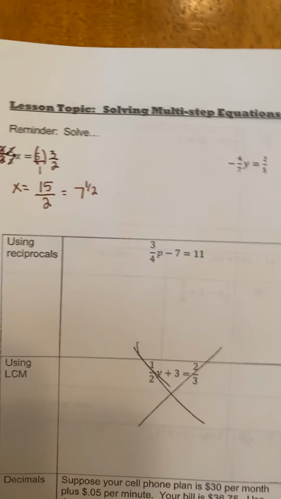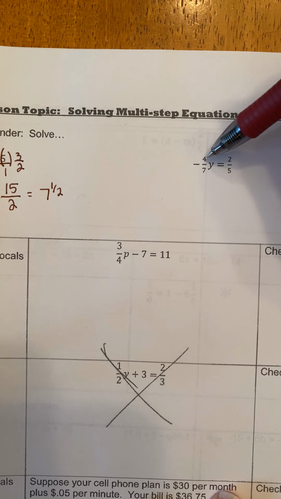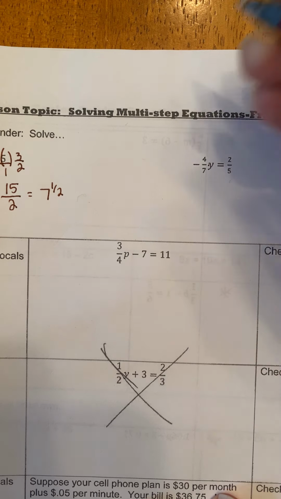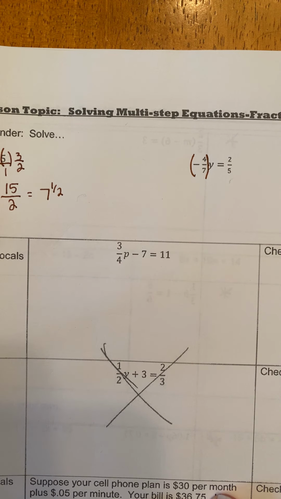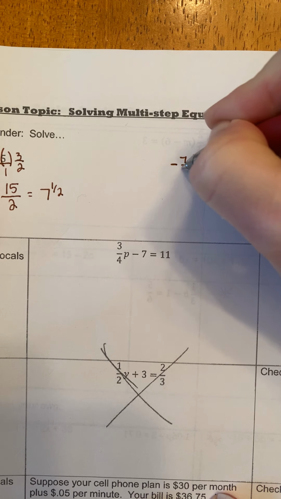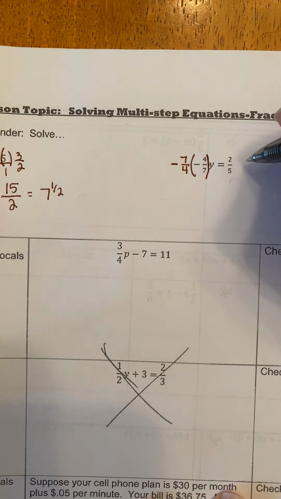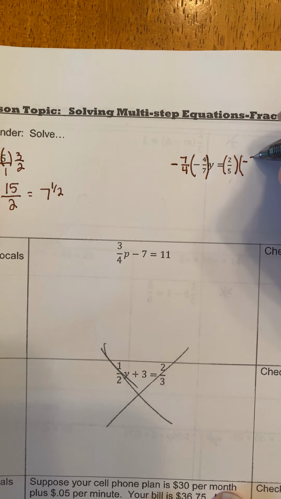The same thing is true if we have fractions on both sides. If I have -4/7 times y, that's what I want to undo, so I multiply both sides by the reciprocal. I'm going to put parentheses there because of the negative. The reciprocal would be -7/4. So I multiply that side by -7/4 and this side by -7/4.